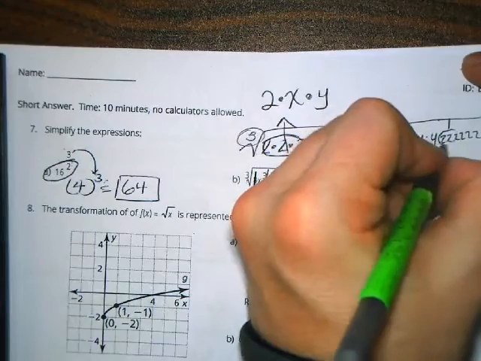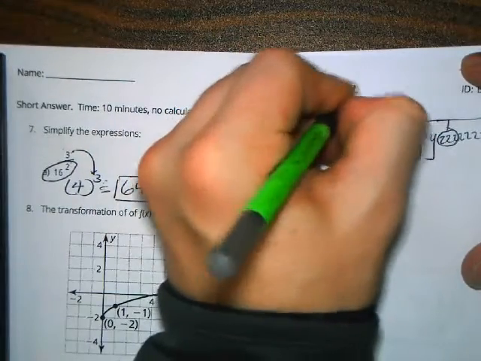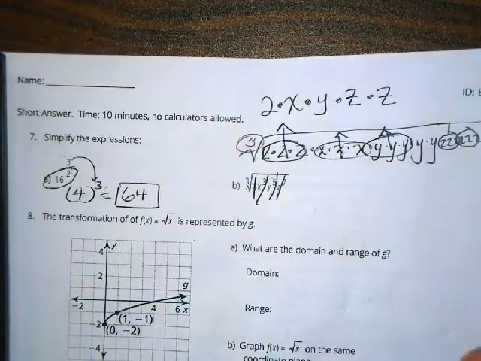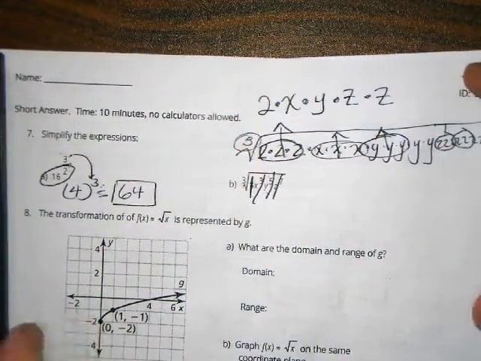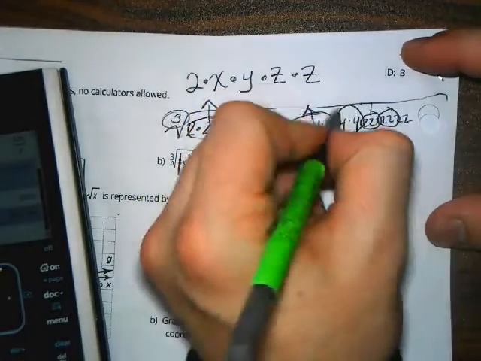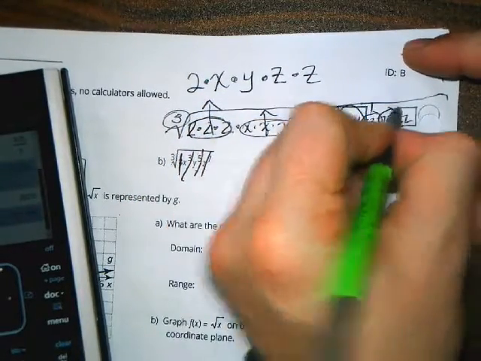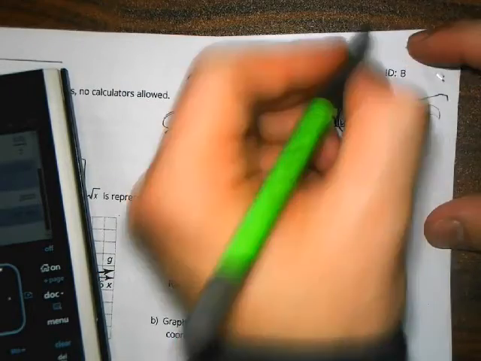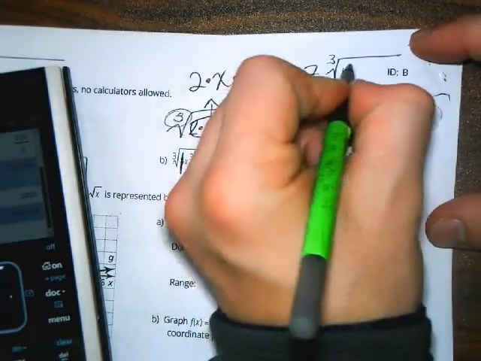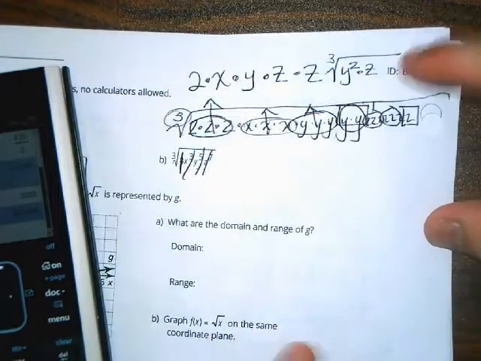I have 3 of these, so this comes out. And 3 of these, so this comes out. Now let's get all of my spare pieces together. I have 2 of these y's and 1 of these z's over here. They're all underneath the cube radical. So here are my 2 y's and 1 z.